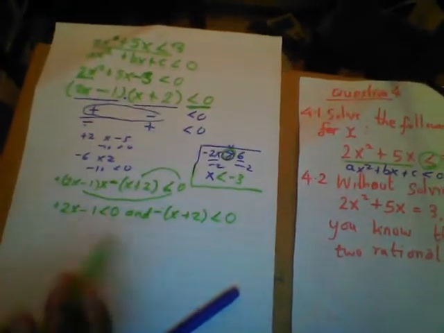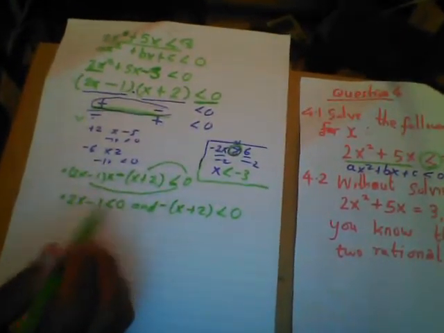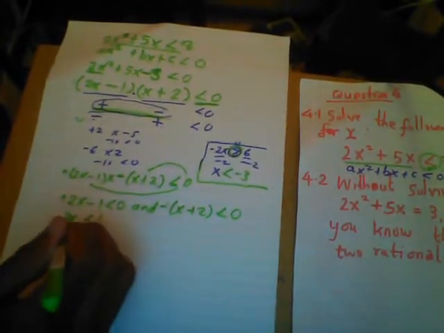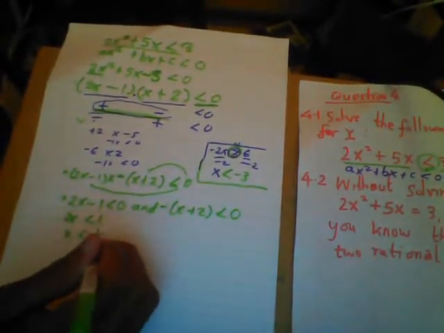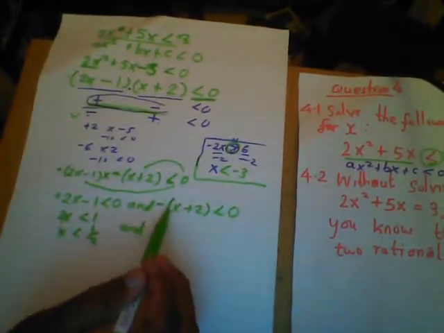So okay. For the first one, where you take positive and positive, we're going to count for this one next. We take it over. So it's going to be 2x less than 1, divided by 2 and divided by 2. So x is less than 1 over 2, because we divided by 2 on both sides.